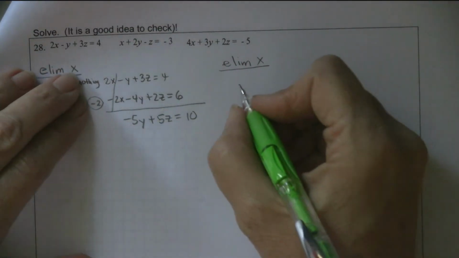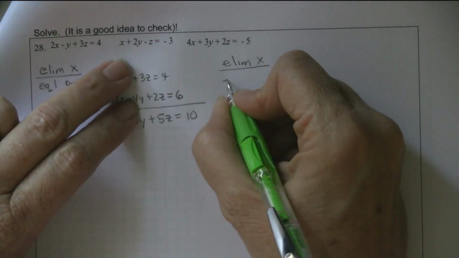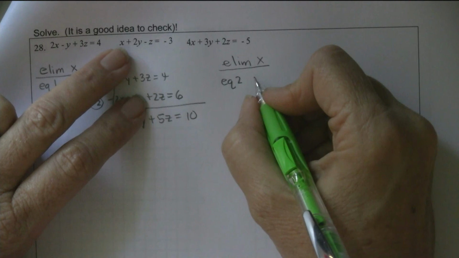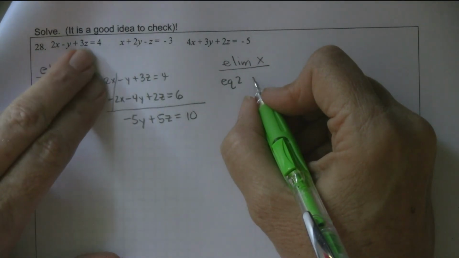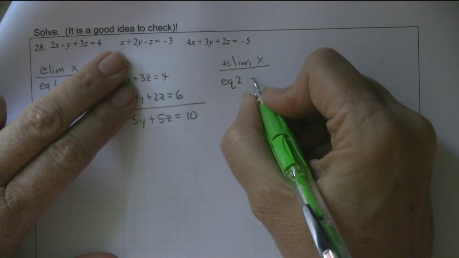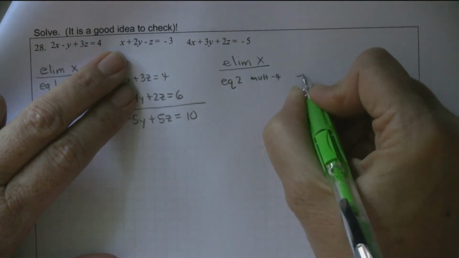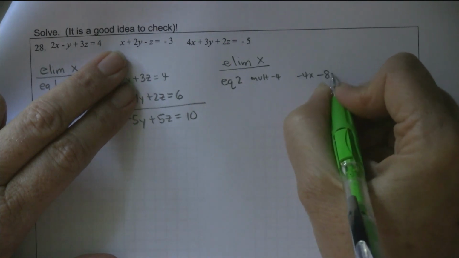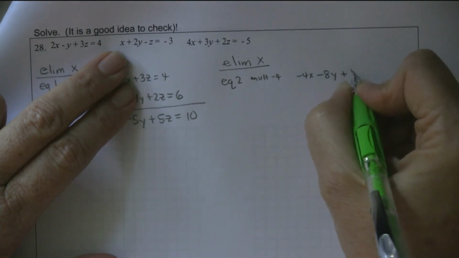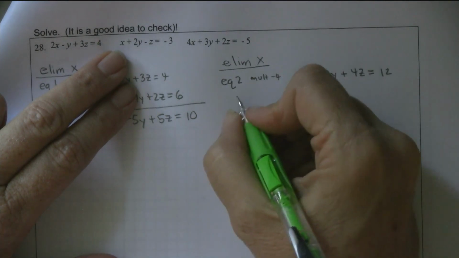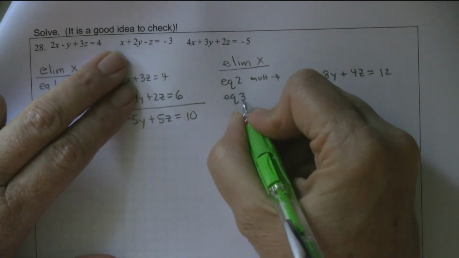So I'm thinking about using 2. I'm going to multiply it to eliminate by -4. Is that going to be right? Multiply by -4. So that's going to be -4x minus 8y plus 4z equals 12. And equation 3, I'm going to do nothing.